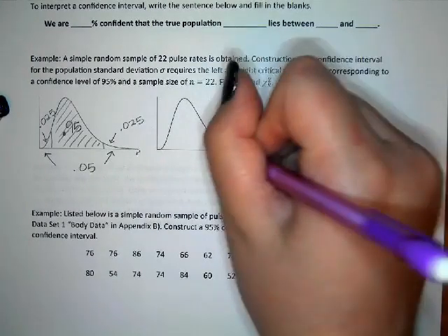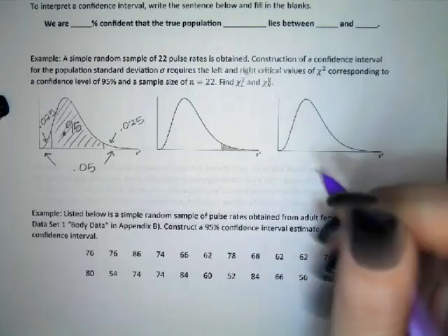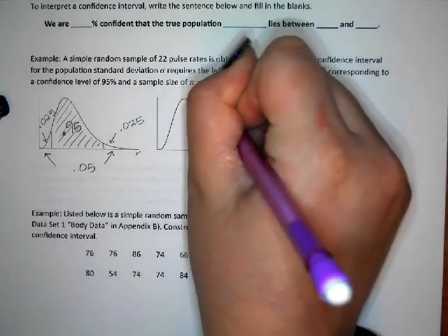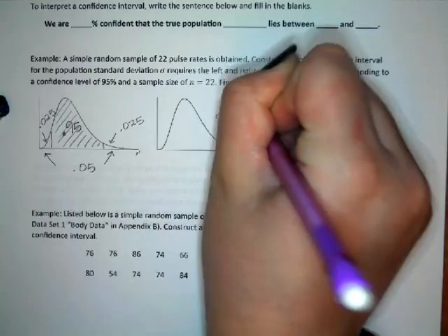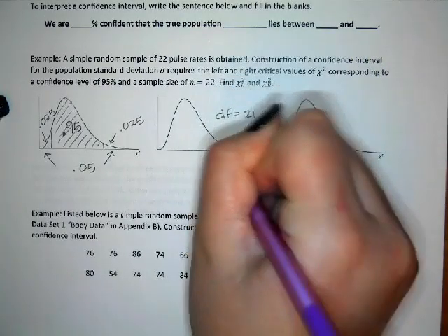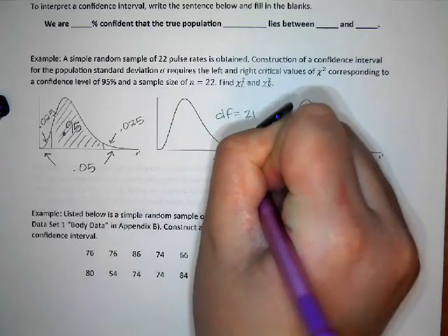So for the right tail, when we find it in the table, we're going to be looking for a degree of freedom that is 21, and we're going to be looking for chi-squared of 0.025.